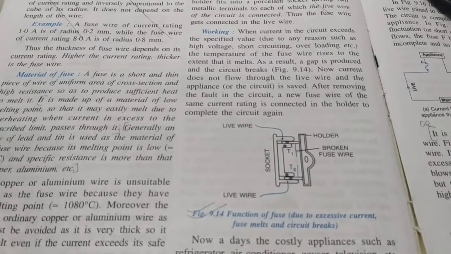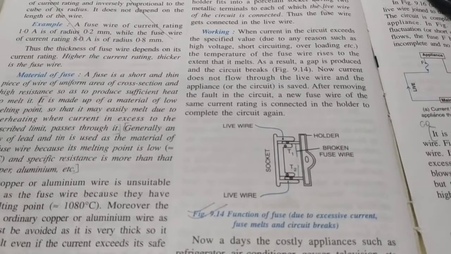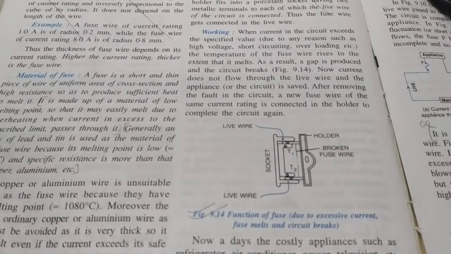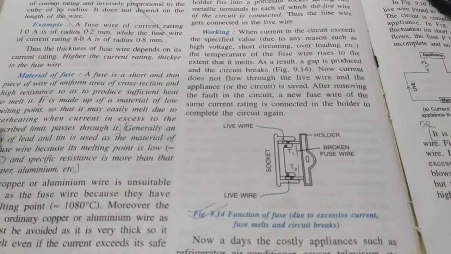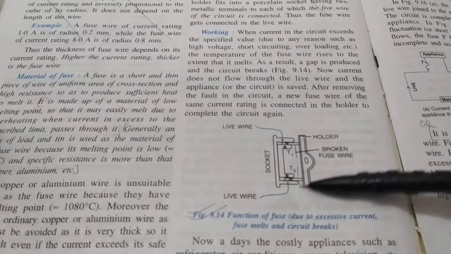It's an alloy of lead and tin called fuse metal. Lead and tin alloy is used because its melting point is quite low, 250 degrees Celsius, and the resistance is also more. So if too much current is trying to flow through it, and as current flows through a wire, the wire heats up. That's called the heating effect of current. And the amount of heat can be calculated by the formula I squared R T. So if it gets heated too much, this part will melt and the circuit will be broken.